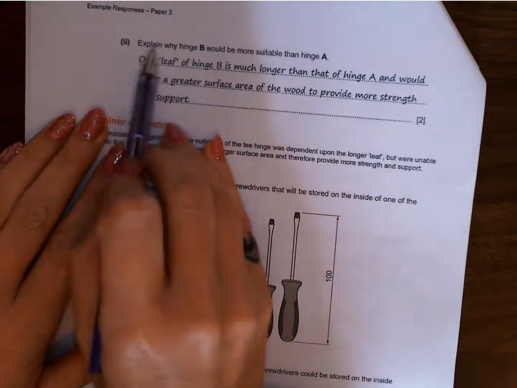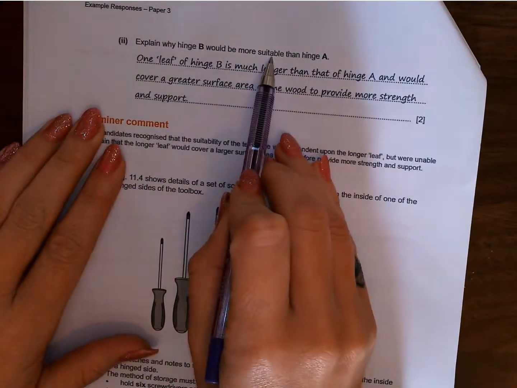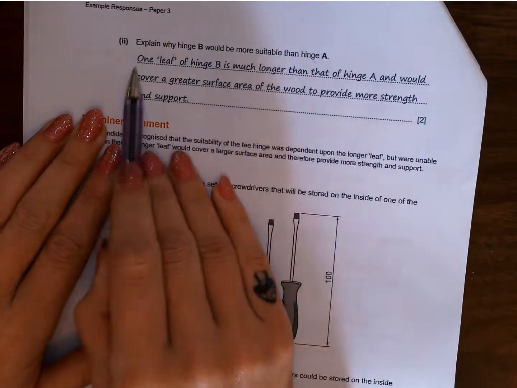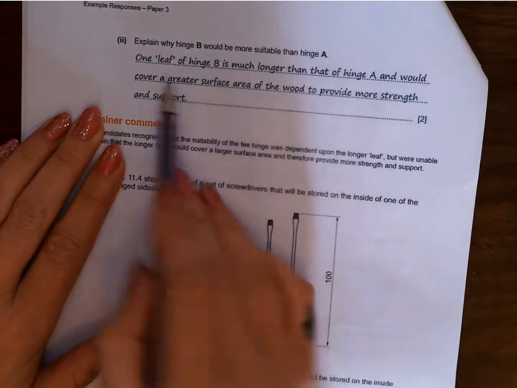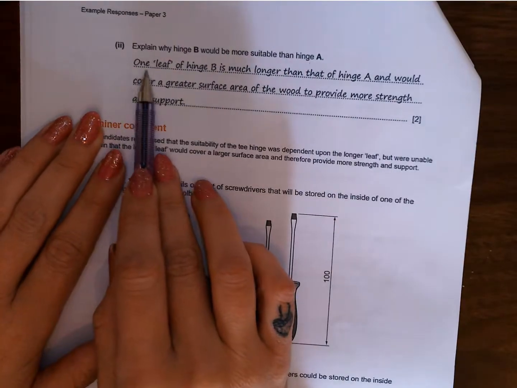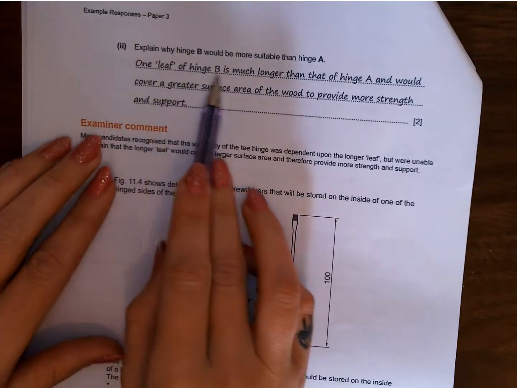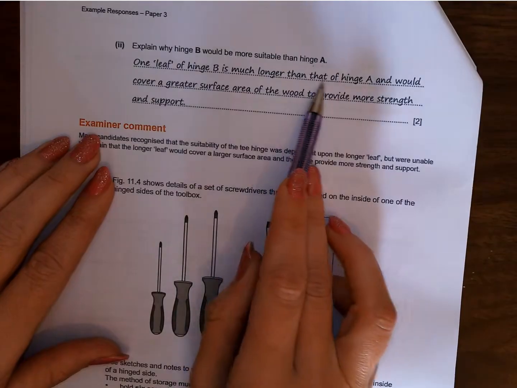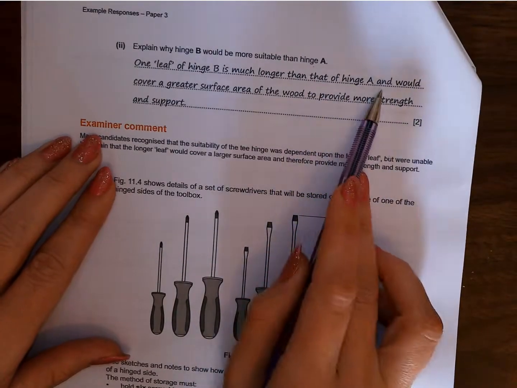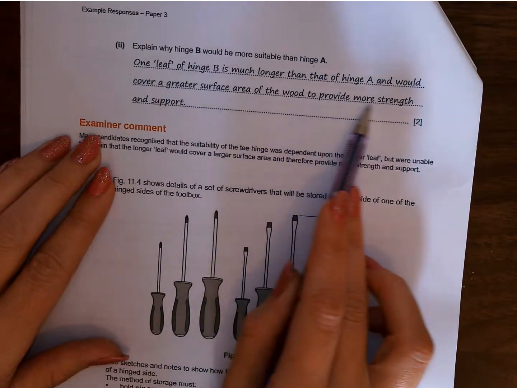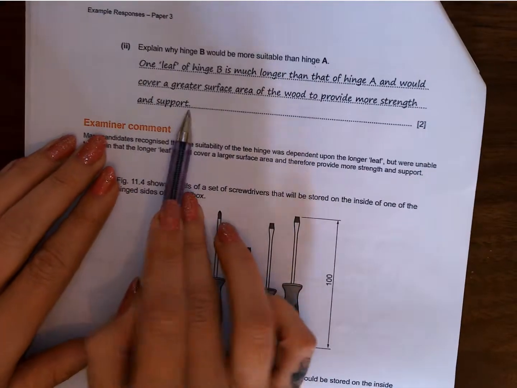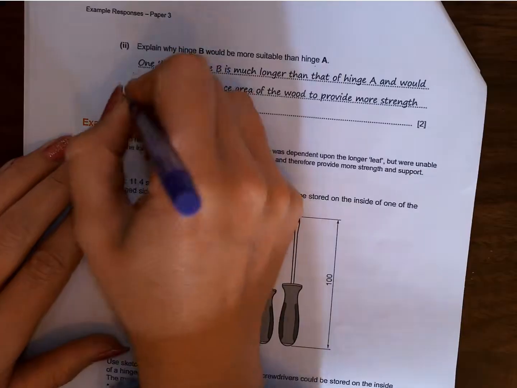Okay, so explain why hinge B would be more suitable than hinge A. So this candidate answered, one leaf of hinge B is much longer than that of hinge A and would cover a greater surface area of the wood to provide more strength and support. Okay, so nice, good answer.